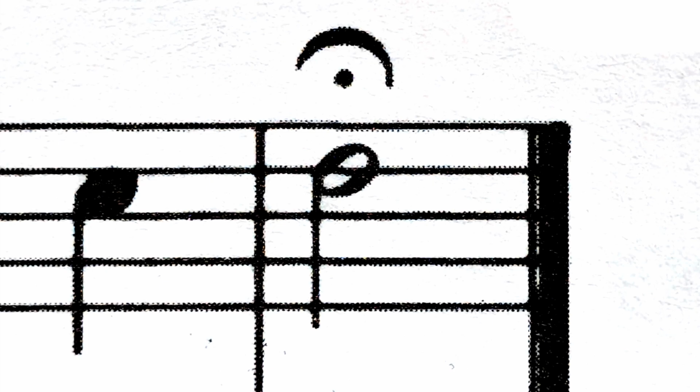Young orchestra students are also told it's a bird's eye, meaning you look over your music stand at the conductor while holding that note beneath the fermata and only close that note with the conductor's baton. And as we used to say, under penalty of death.